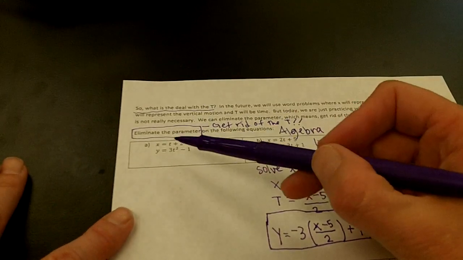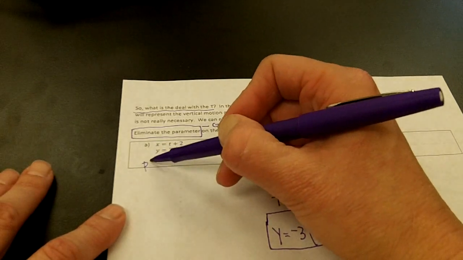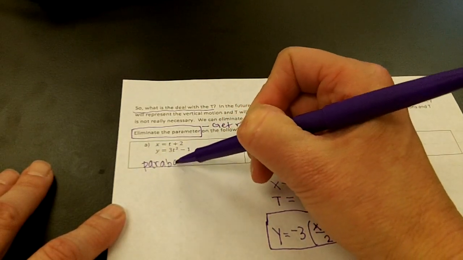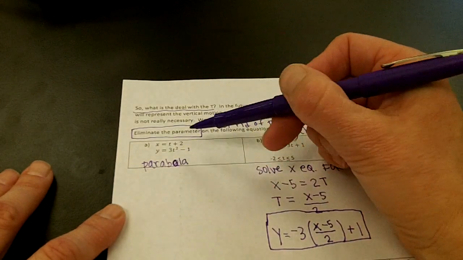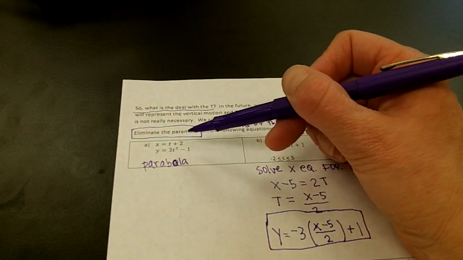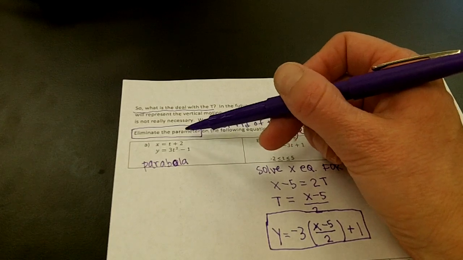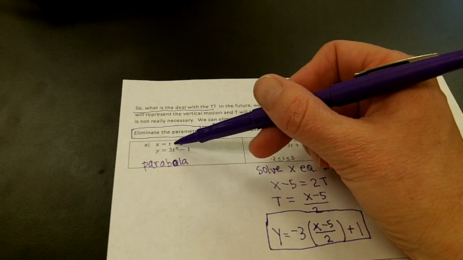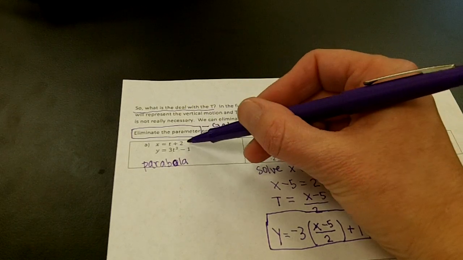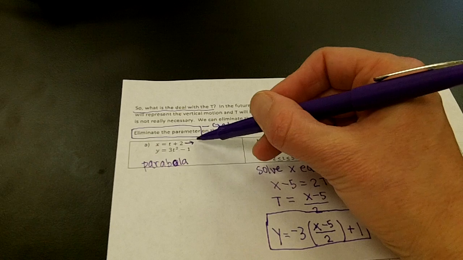So over here, this one we knew from the graph was a parabola. So I know it's going to end up being some sort of quadratic equation. Again, I'm going to look to see which of these equations is easier to solve for t. Is it easier to solve something quadratic, or something linear? I'm going to choose this one to solve for t.